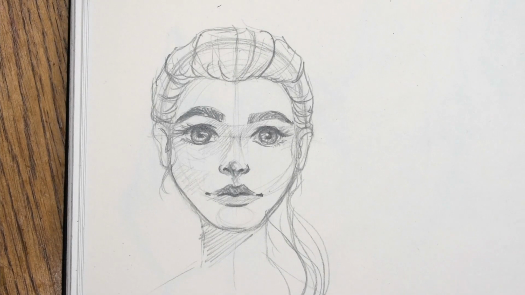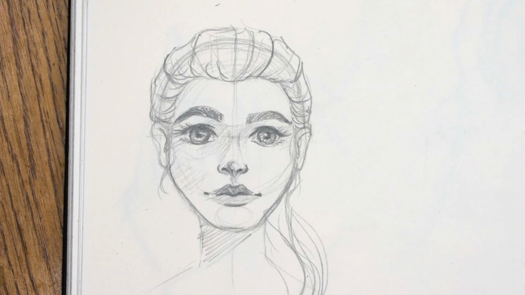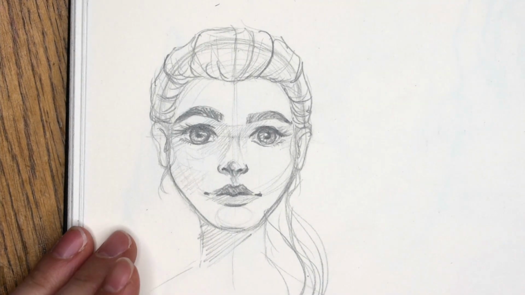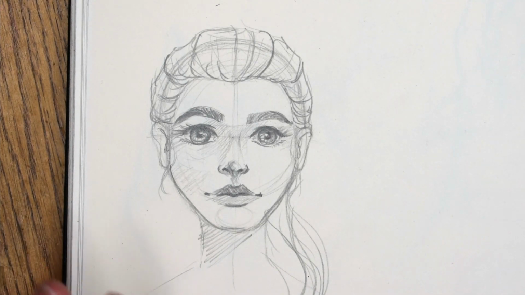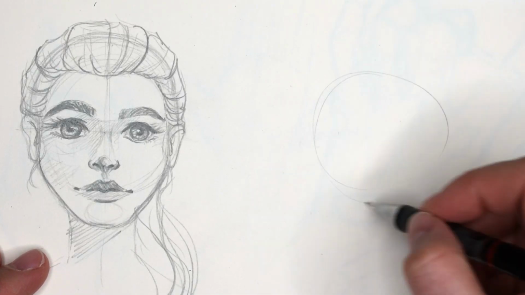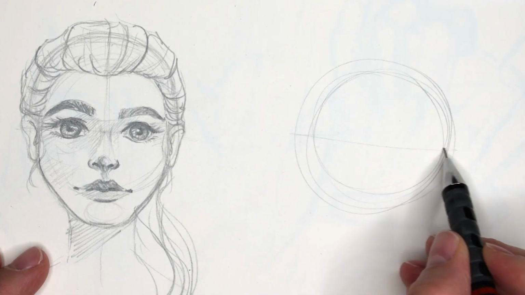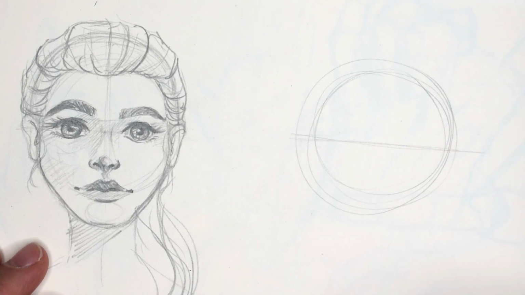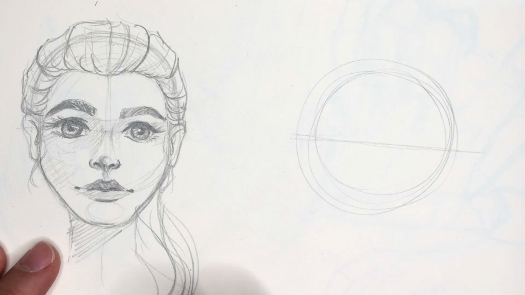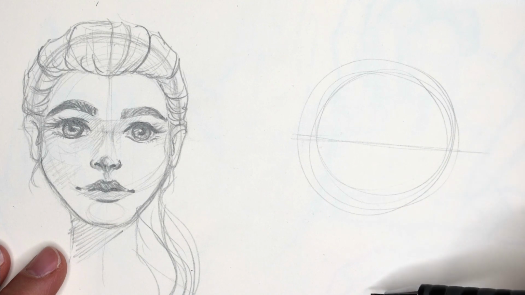Okay, so this is where we left. Next part is half profile. It's basically the same, just a little bit different. I again start with a circle and this line, but this is where it's different. I don't draw the middle line here.